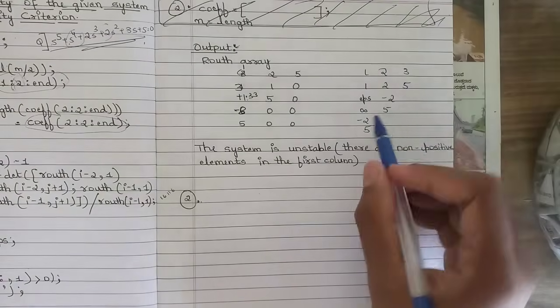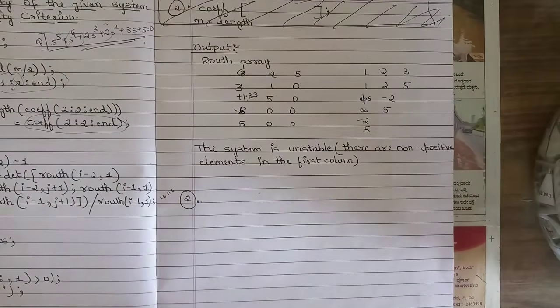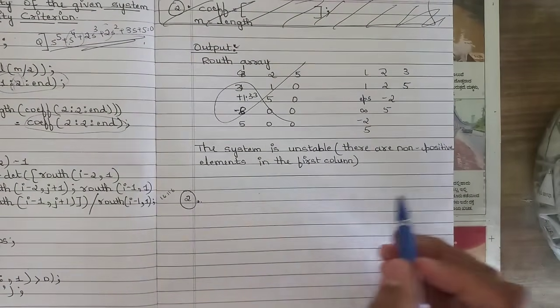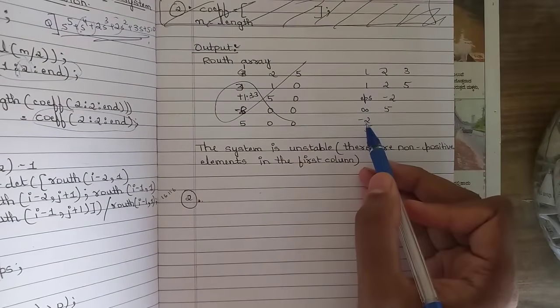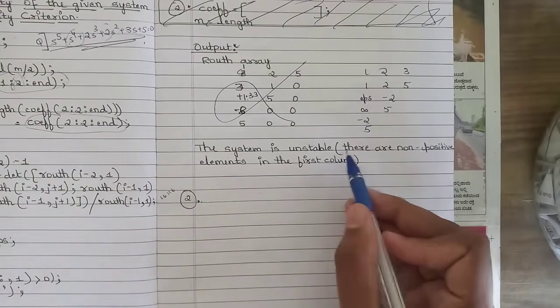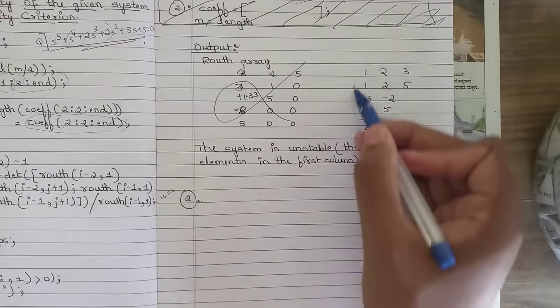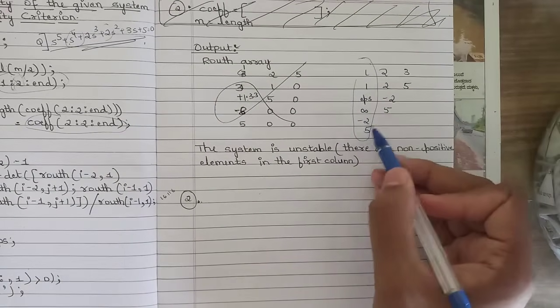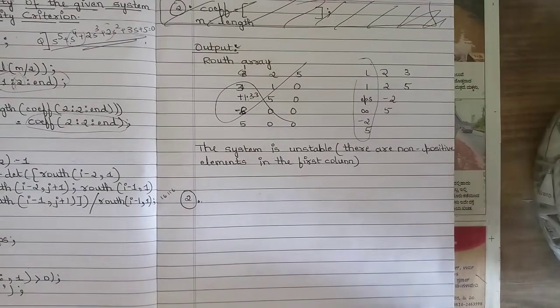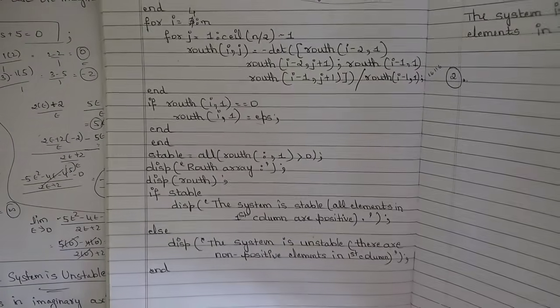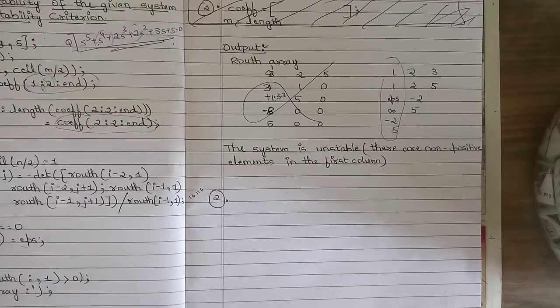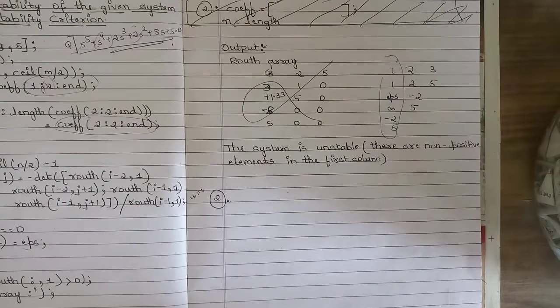This is the output which we are going to get if we run this program. Then we can say that the system is unstable, since there is a sign change here. Therefore the system is unstable, there are non-positive elements in the first column. The non-positive element is minus 2. So this was one simple MATLAB code. This is also very important, so please note this code down, and the output which we are generating, also note that down.